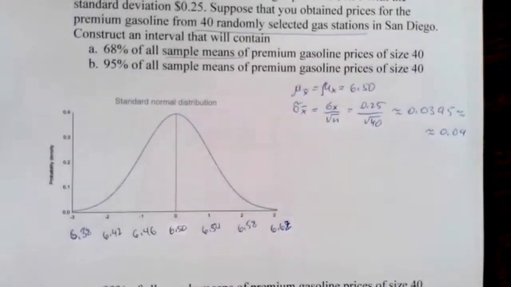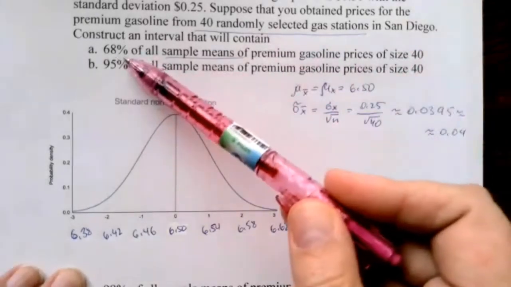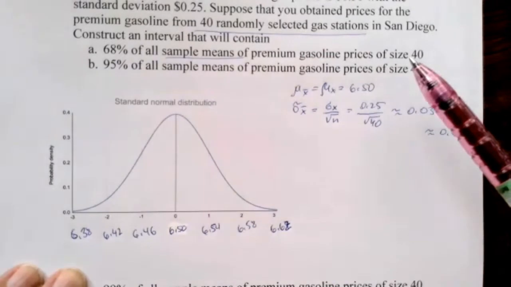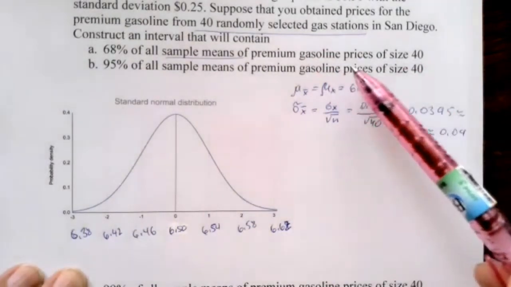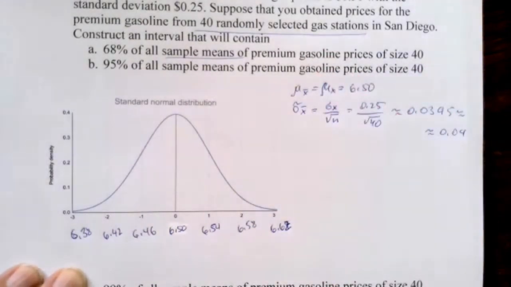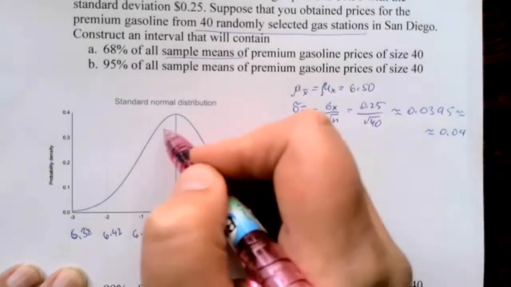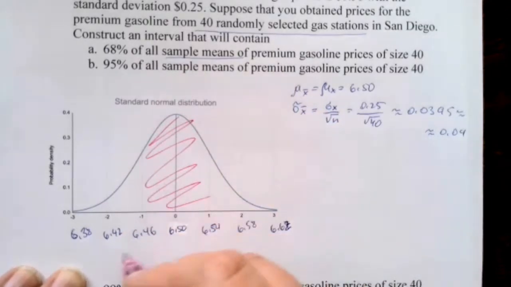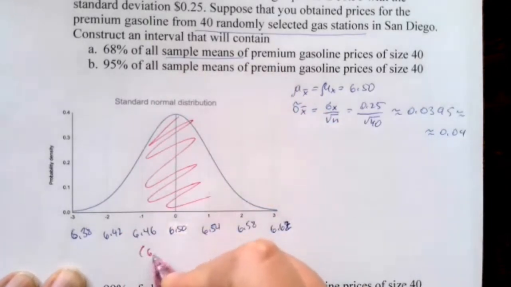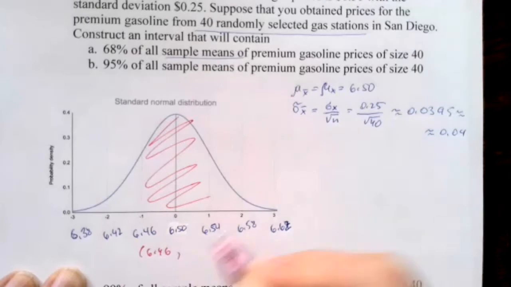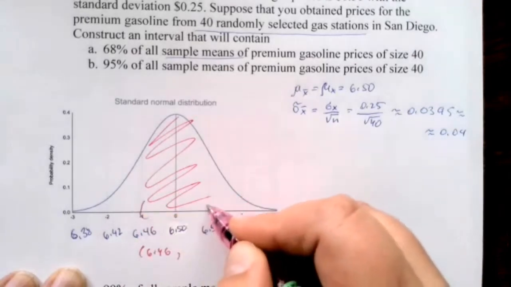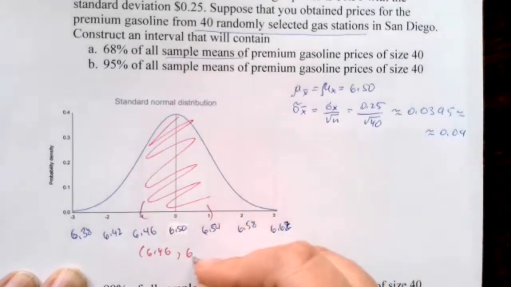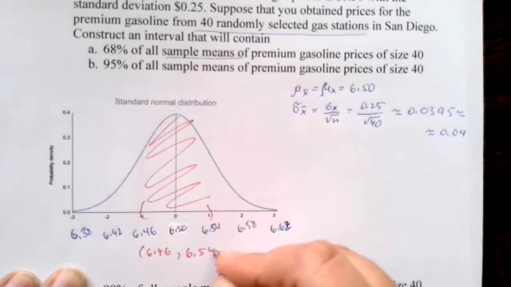Okay, so if we want to catch 68% of all the gas prices in the means of the sample of 40, that's going to be an interval from 6.46 to 6.54.